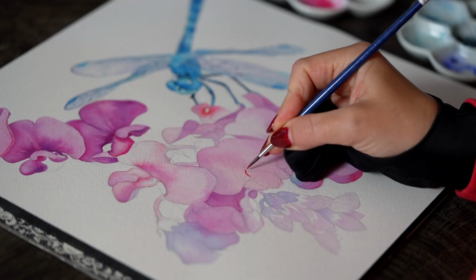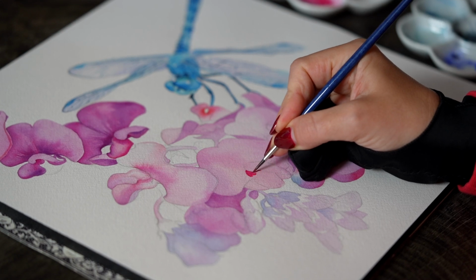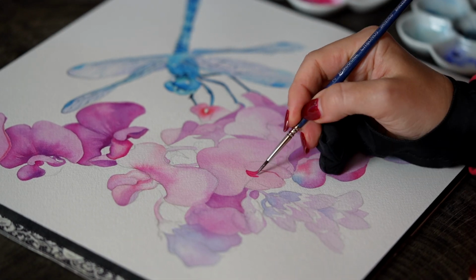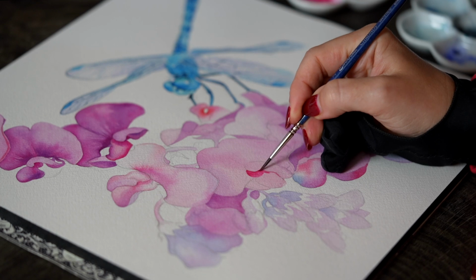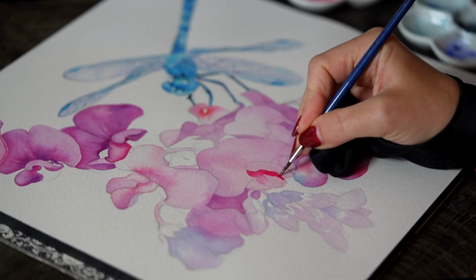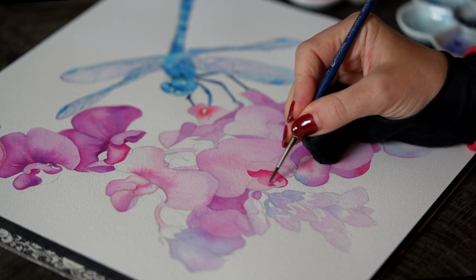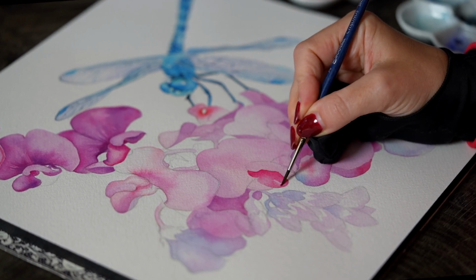Now let's make sure the entire layer is dry, and we can now move on to a more detailed second layer using the same shades of pink. This time we're painting wet on dry, only covering those areas that already have some color, just accentuating the areas of light and shadow with some extra pink and violet.